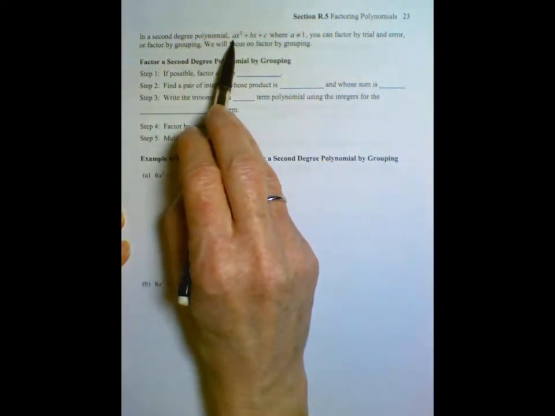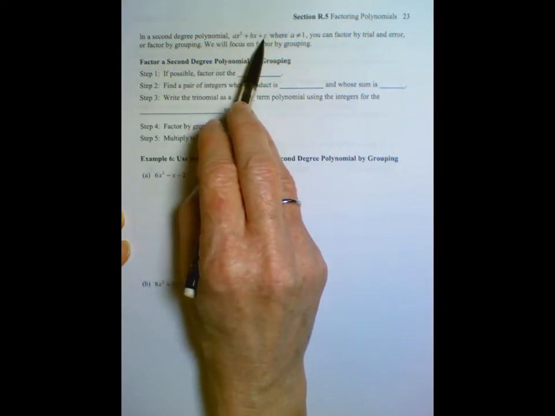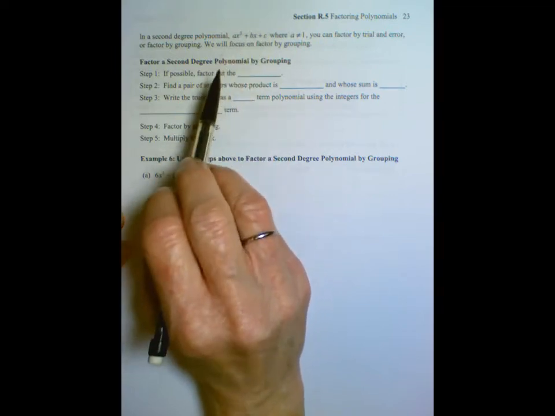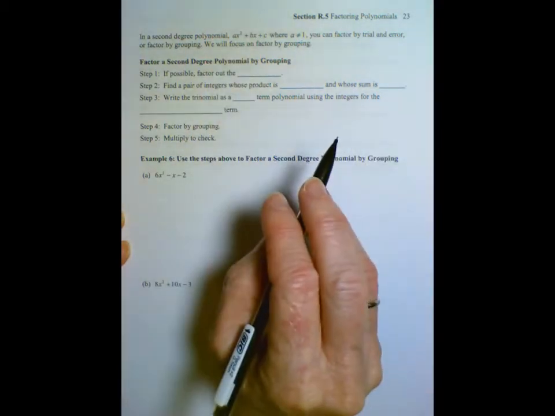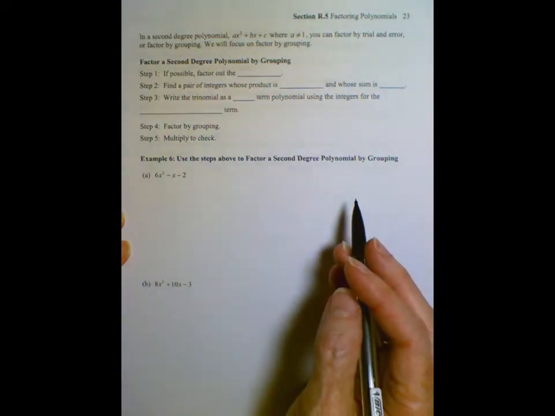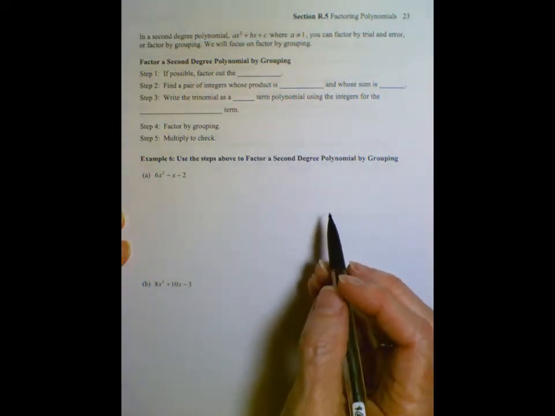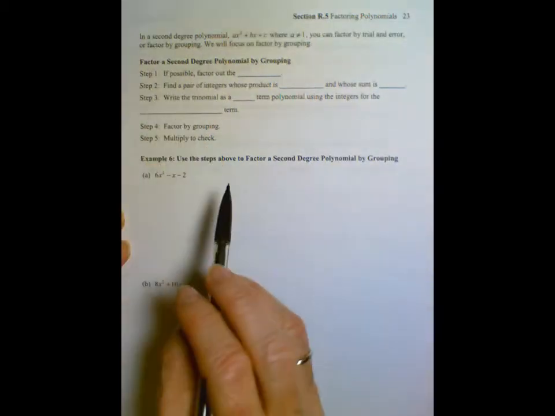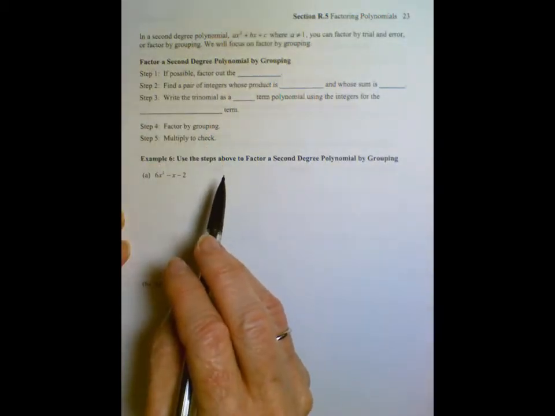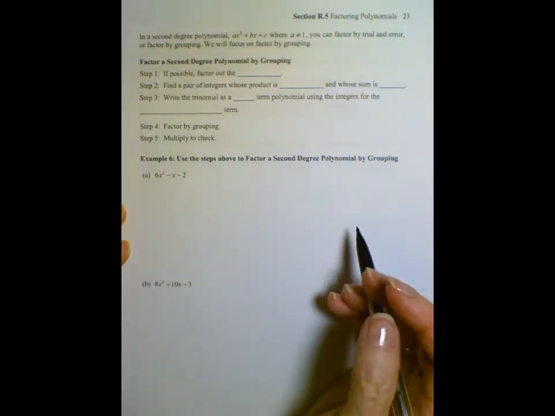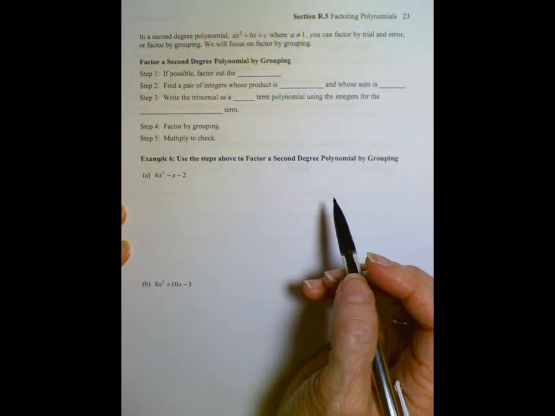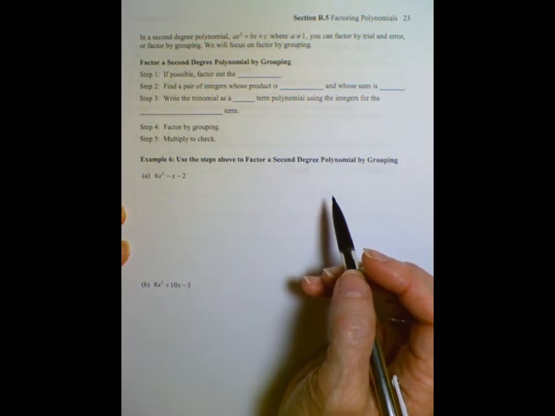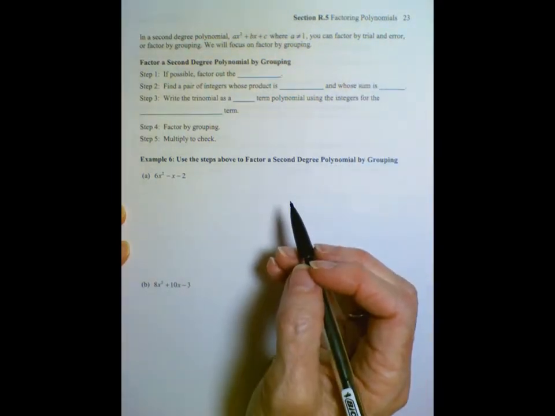When you've seen these ax squared plus bx plus c, second degree, highest power is 2, this trinomial, you've probably used another method like a trial and check method. Some people know that little box method. That's fine to use. This is just another tool to do it by grouping. So it says you can factor by trial and error or grouping, and I just want to show you this little trick because sometimes it's a little faster. But if you can do it without this method, that's fine, but sometimes they can be pretty difficult doing trial and error. Okay, let's look at grouping.